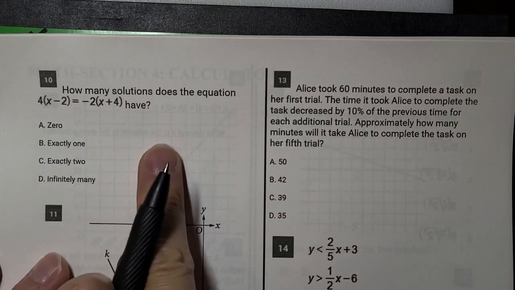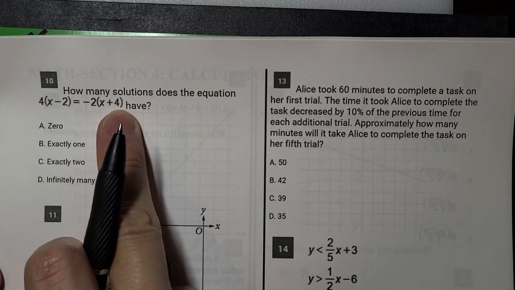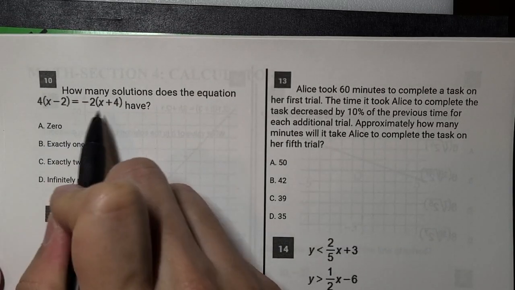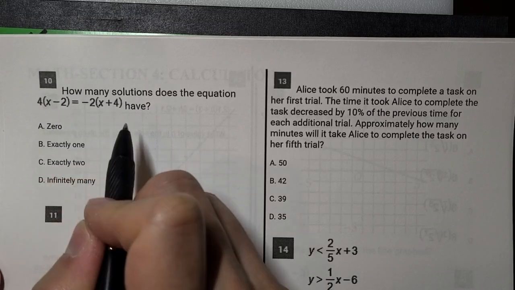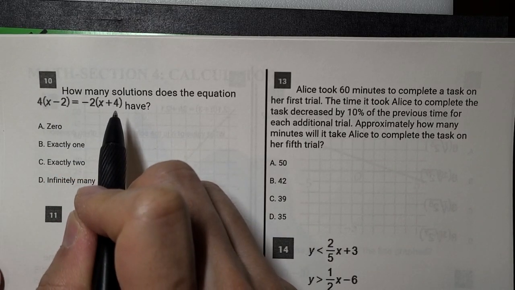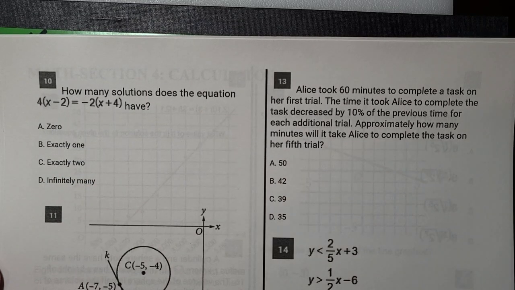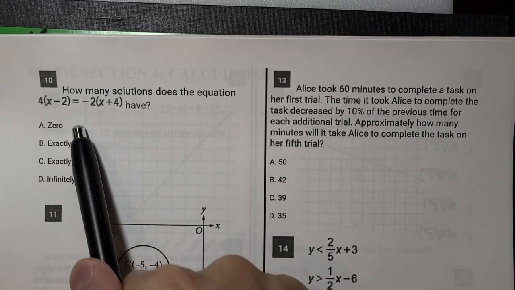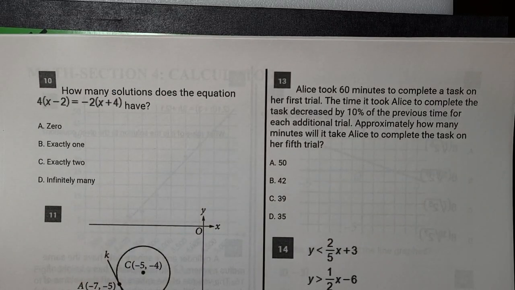Pretty good. How many solutions does the equation this guy have? Okay. Well, these are two linear lines. So you can have at most one. Actually, you can have infinite many. Actually, totally back up, because if they're the same line, then there's infinite number of solutions. Okay. We could just solve for x to see. There's no issue with that.